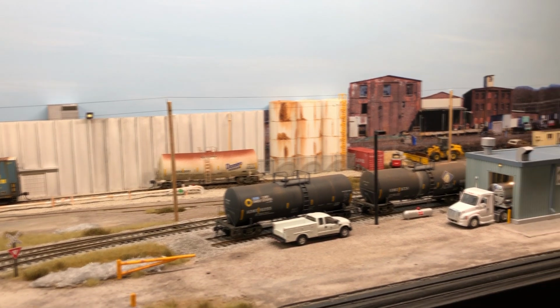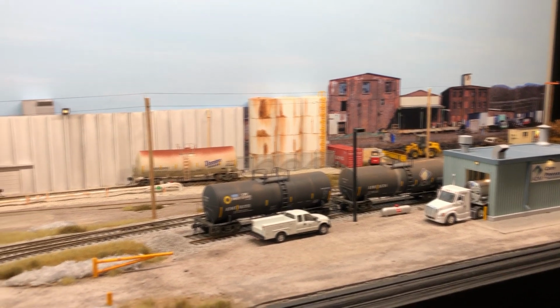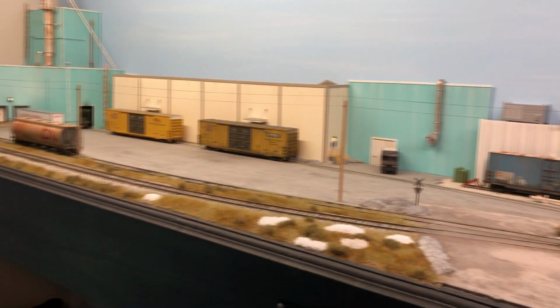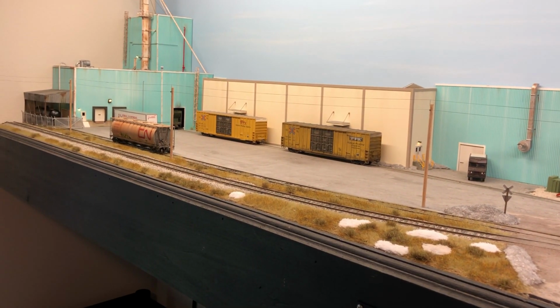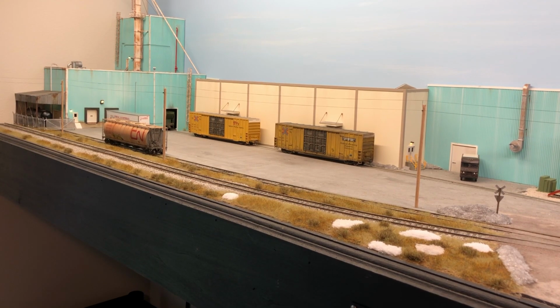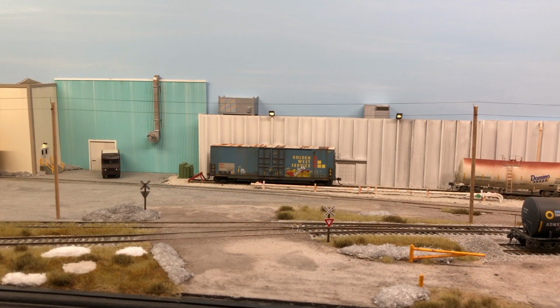So I started it all the way on one end and then brought them all the way down to the other. So finally got that done. It definitely adds a whole new level of realism there. I also replaced these crossbucks, or whatever they're called, railroad crossing signs.